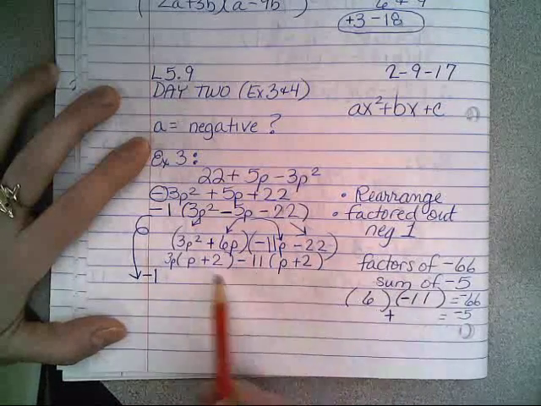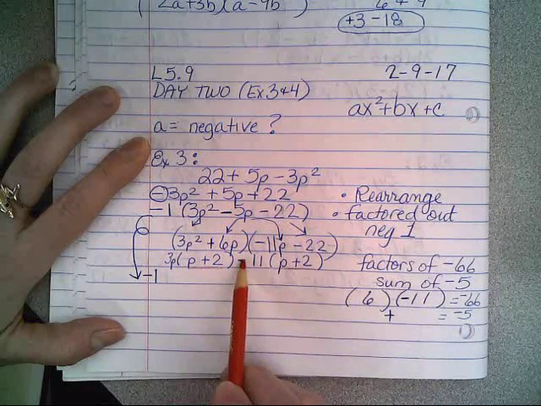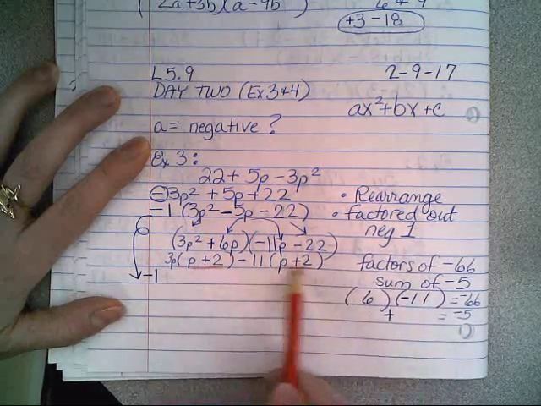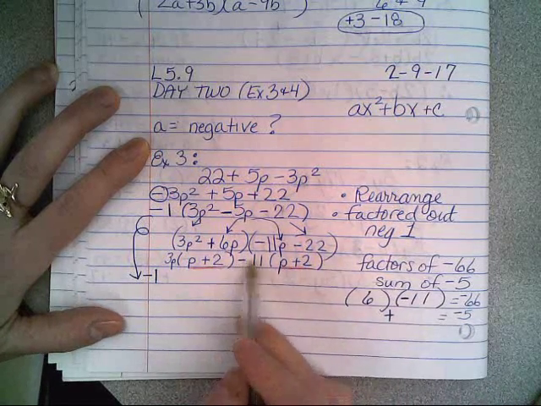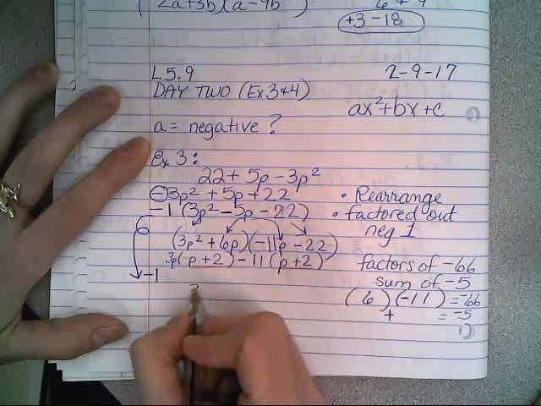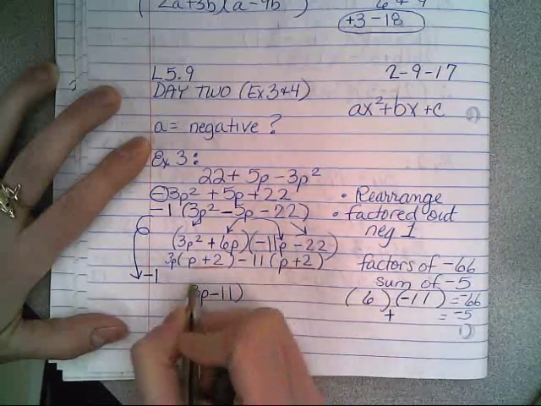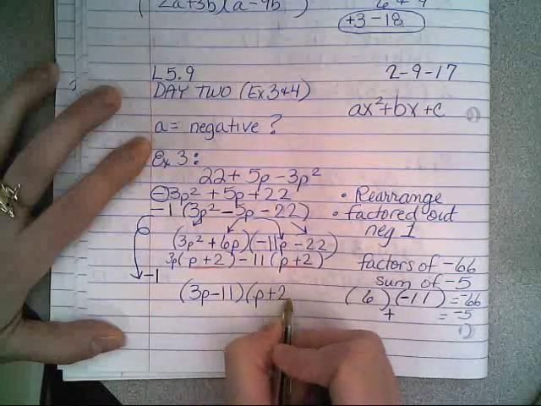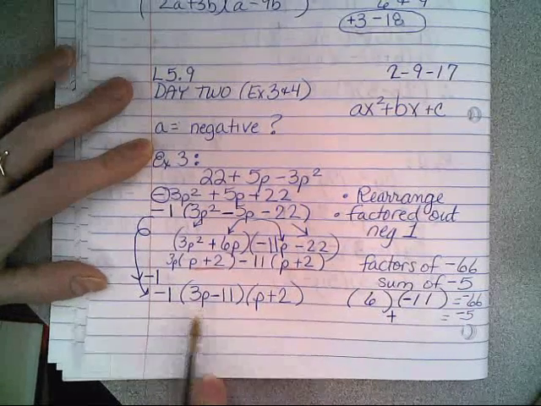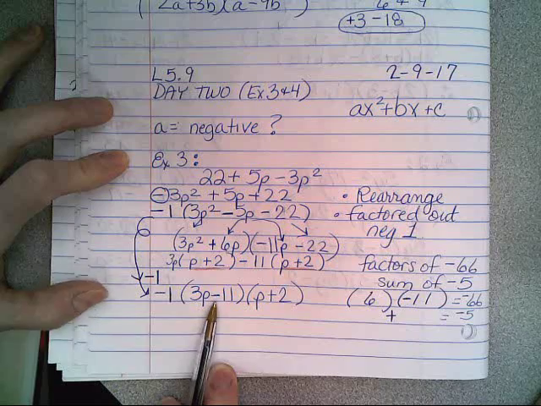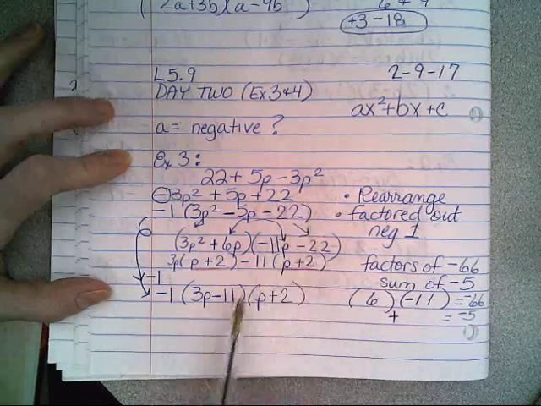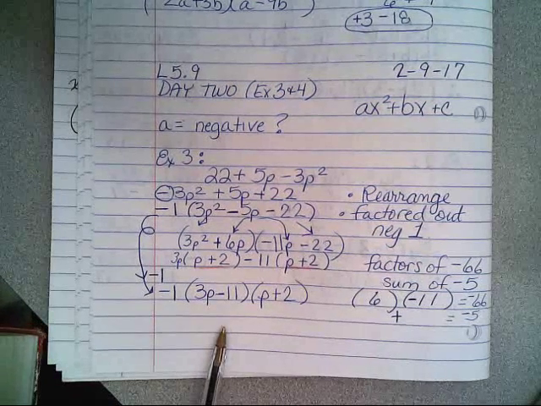Remember, your goal is that these two things are the same. If you would have pulled out a positive 11, you would have had a negative p and a negative 2, which doesn't match that. So you've got to make sure you pull out the right thing so that this matches that. Otherwise, you won't be able to group. So I have 3p grouped with the negative 11 because both of those get multiplied by p plus 2, and the negative 1 joins the party. That's your end result. So when you have a negative squared term, that's how you handle it. Factor out your negative 1 first.